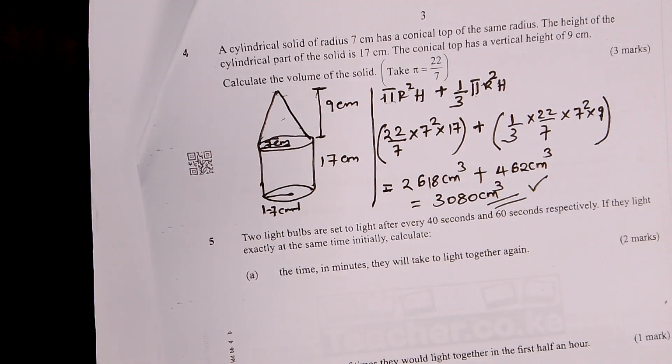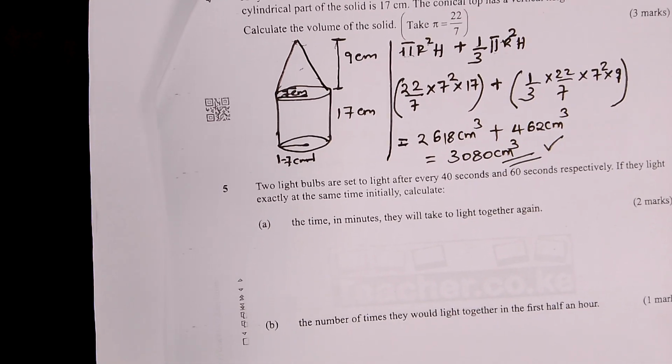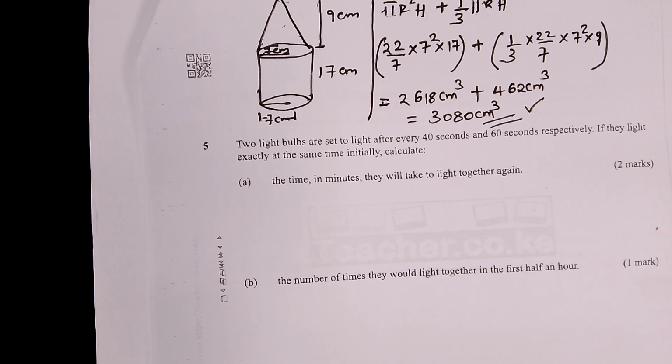Quickly, we proceed to our final question, that is number 5. As I told you earlier, we will do the first 5 questions, then tomorrow we will continue with number 6 to number 10 until we are done with this paper.